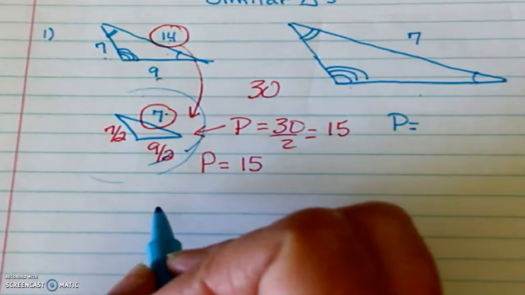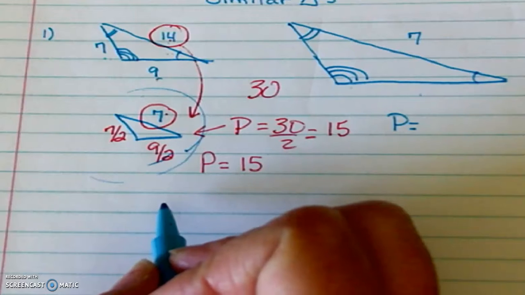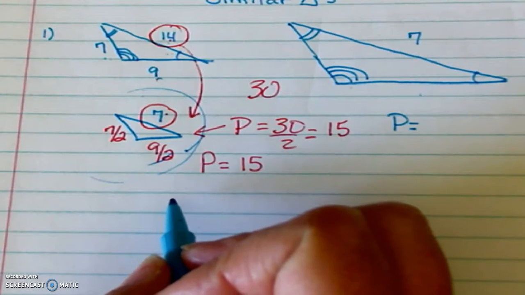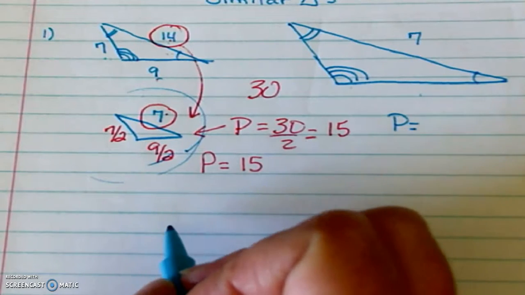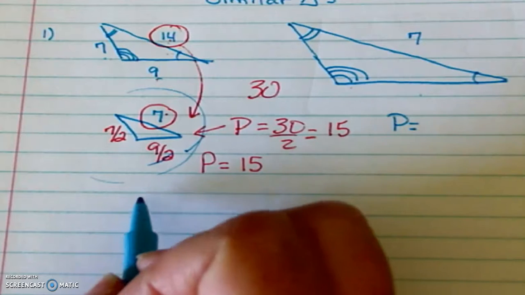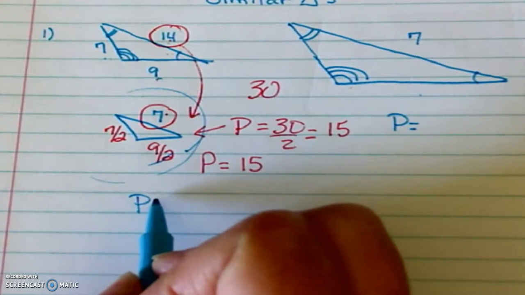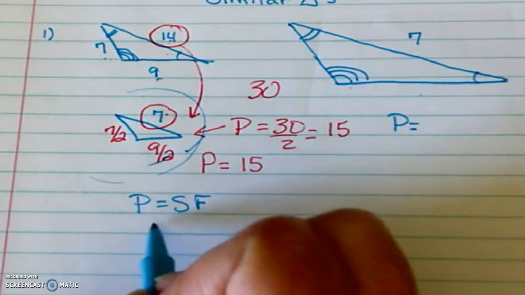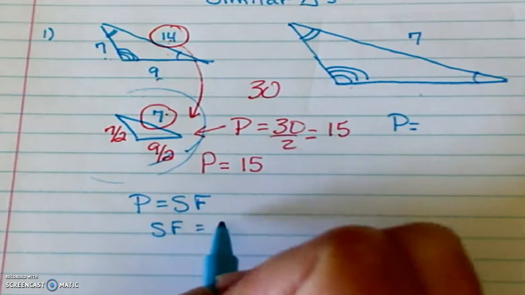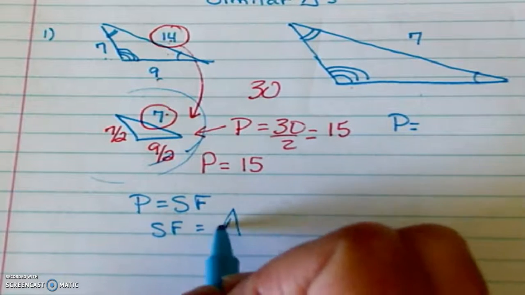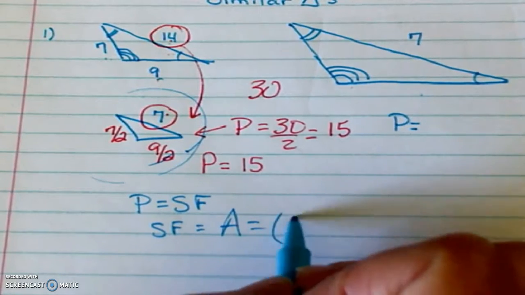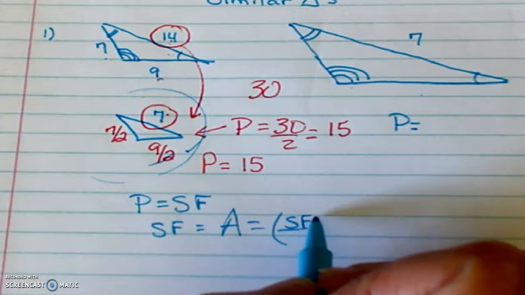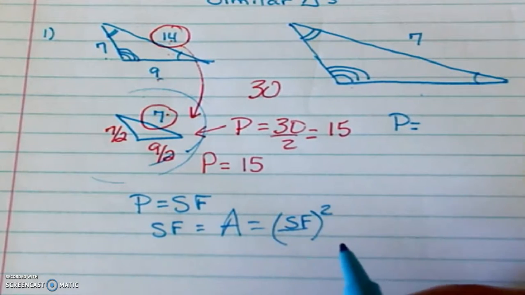Now, if you were talking area, if it were a half, then it's going to be a fourth of it. Let's see, so perimeter would be the same as the scale factor. If you talk about a scale factor, the area is going to be equal to the scale factor squared.